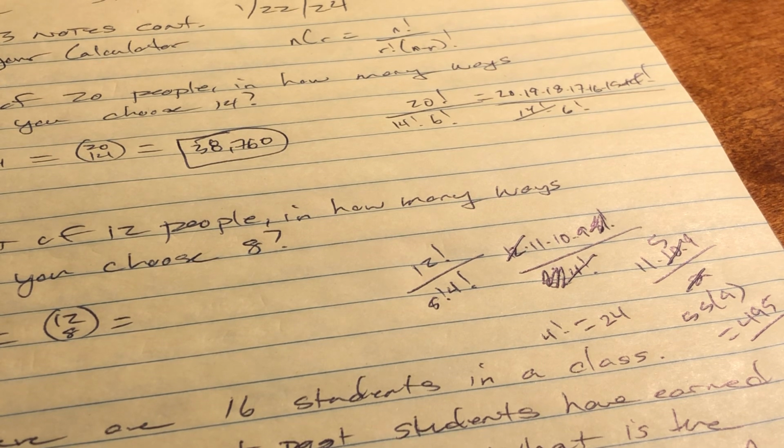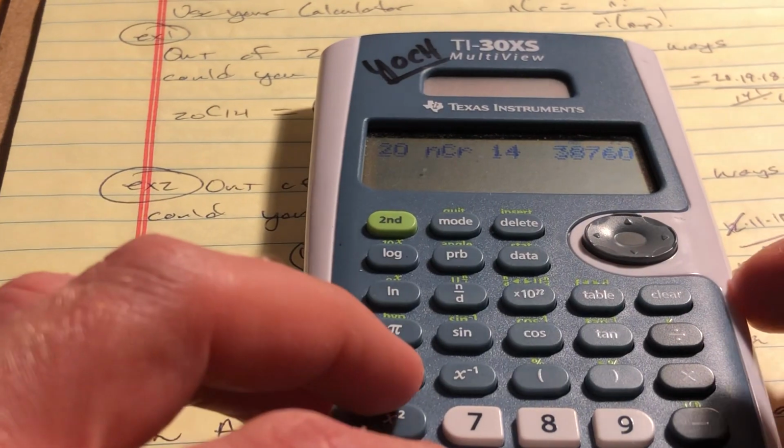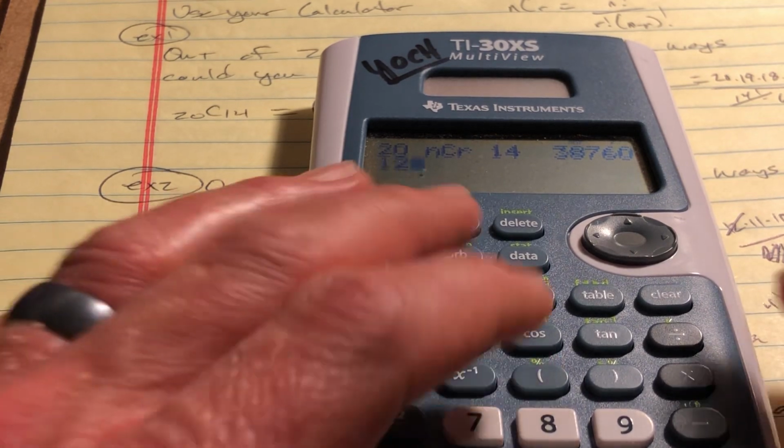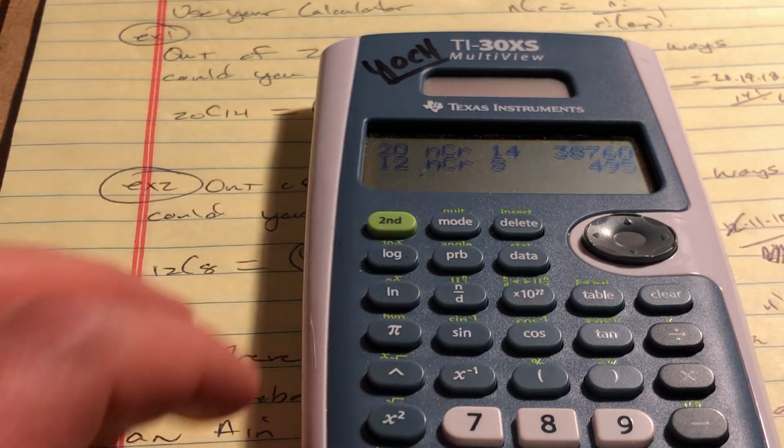12 choose 5 gave me something that ends with 5 there. Anyway, let's see if we're right. If not, we're going to see where I made my mistake. Anyway, 12 nCr 8 is 495.